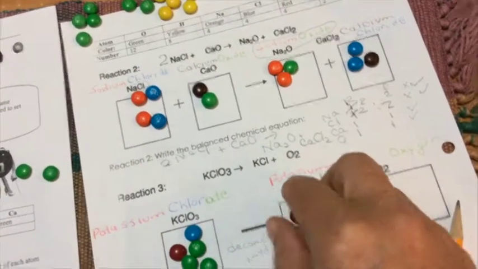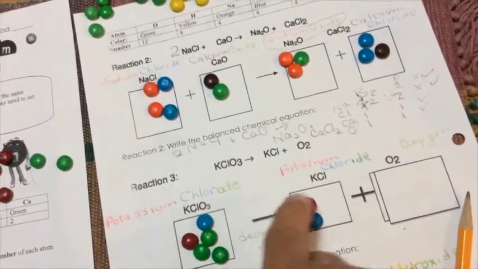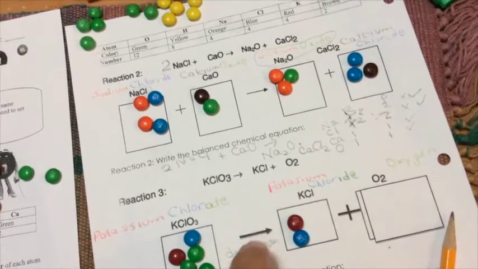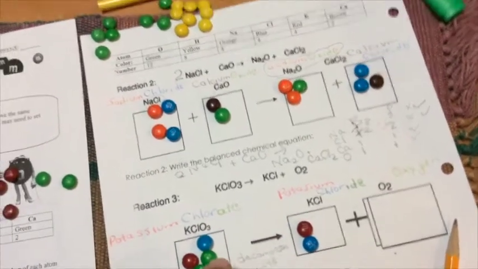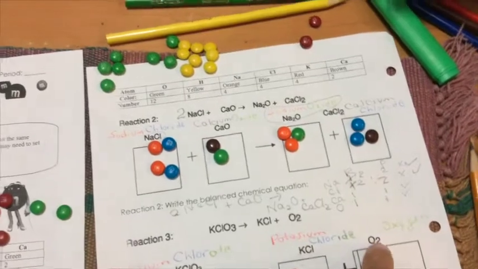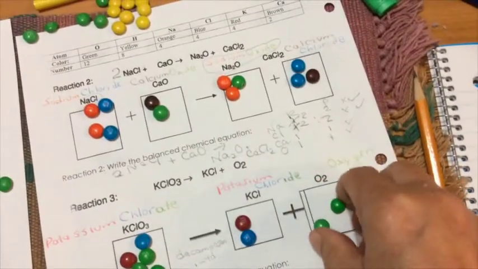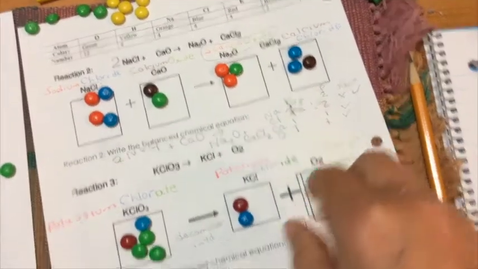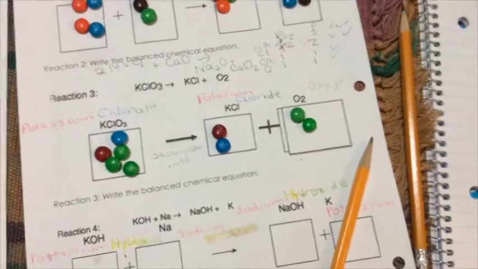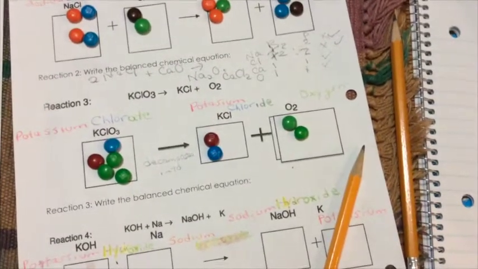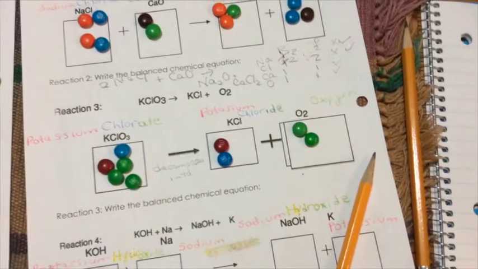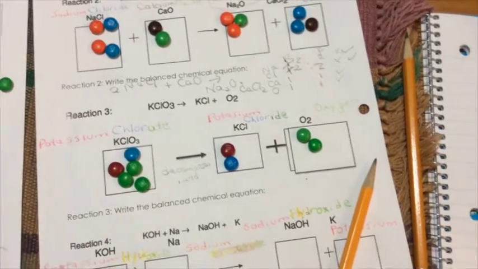Chlorine, there we go. So I've got red, red, blue, blue. Green, I've got oxygen. Uh-oh. It's only 2 oxygens together. Again, is this balanced? Can you do this on your own? Let's see if you can. Try and see. We'll pause this and let you do it.